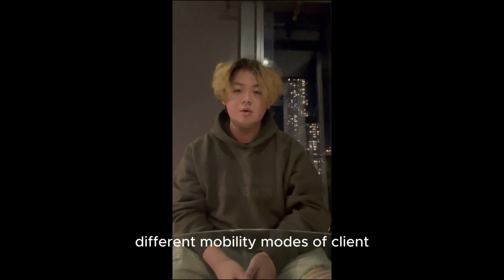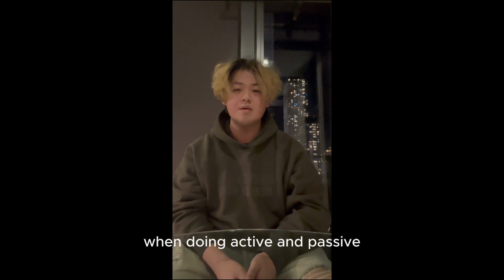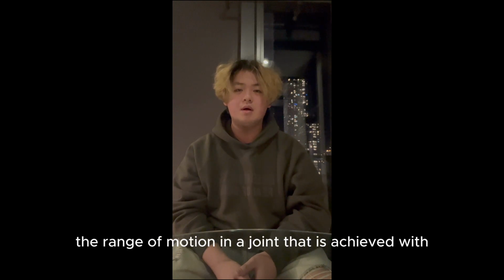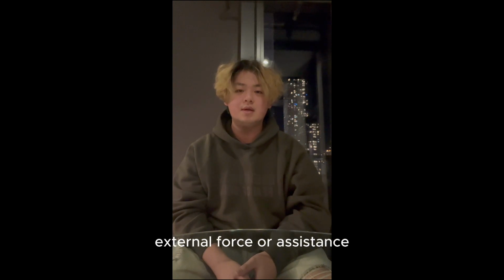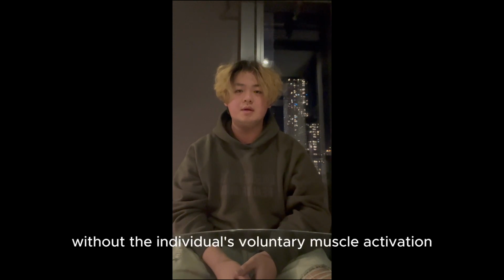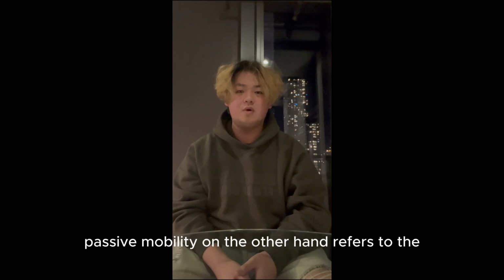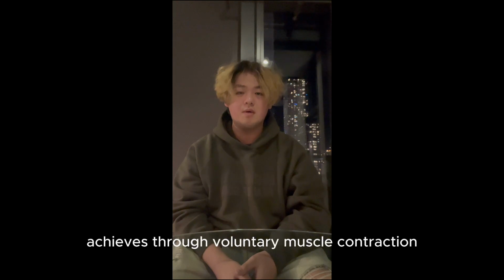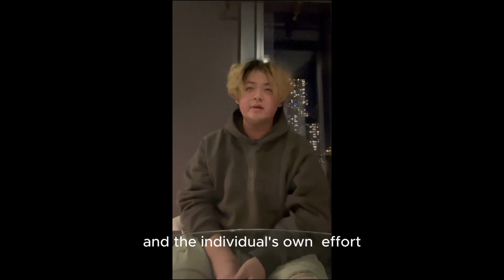Different mobility modes of the client when doing active and passive tests will affect the final result. In our test, with active mobility the client can achieve higher results than in passive mobility. Active mobility refers to the range of motion in a joint that is achieved with external force or assistance without the individual's voluntary muscle activation. Passive mobility, on the other hand, refers to the range of motion in a joint that is achieved through voluntary muscle contraction and the individual's own effort.